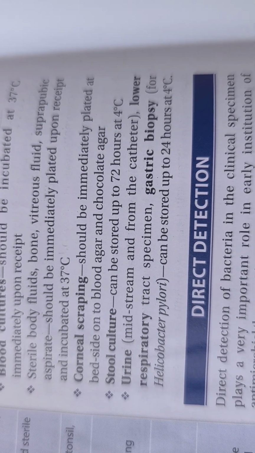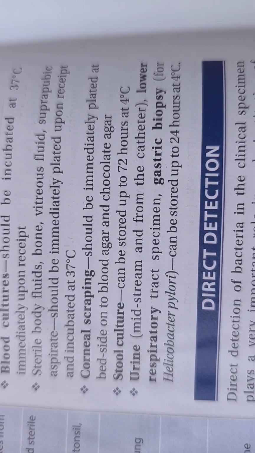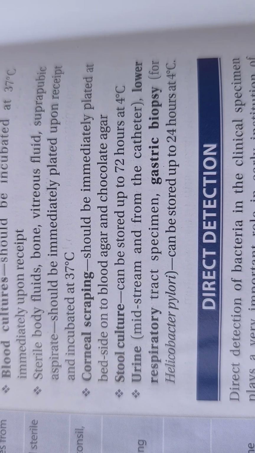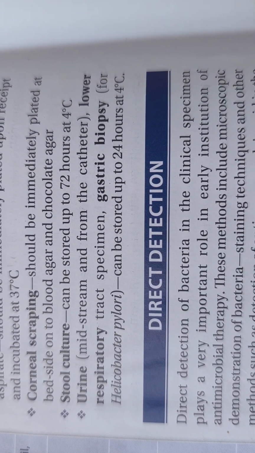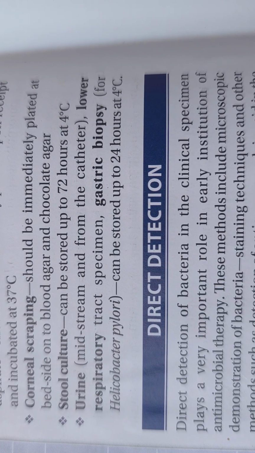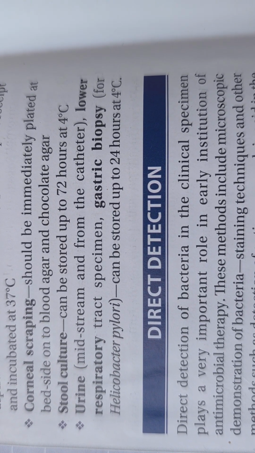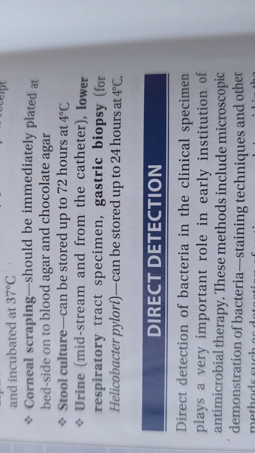Sterile body fluids, bone, vitreous fluid, and suprapubic aspirate should be immediately plated upon receipt and incubated at 37 degrees Celsius. Corneal scraping should be immediately plated at bedside onto blood agar and chocolate agar. Stool culture should be stored up to 72 hours at 4 degrees Celsius.